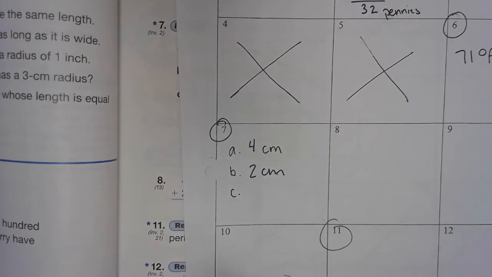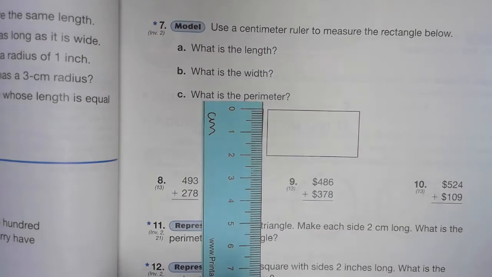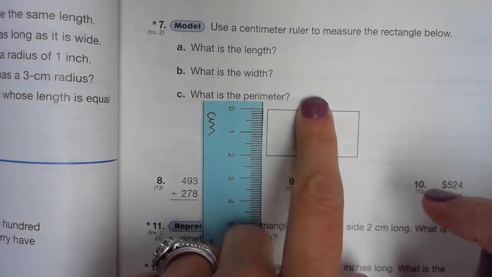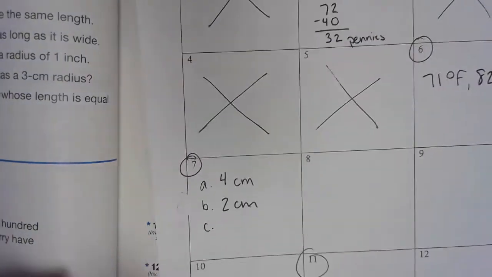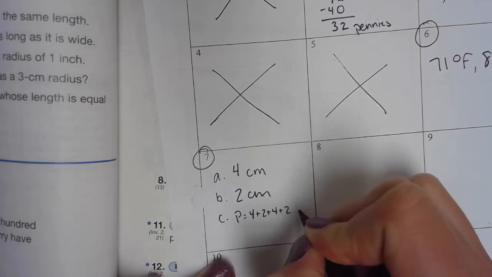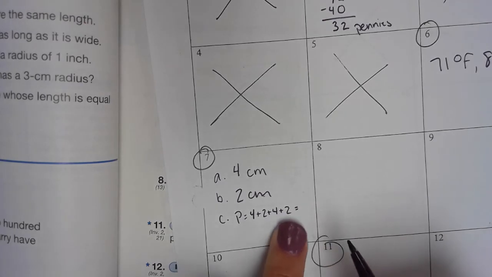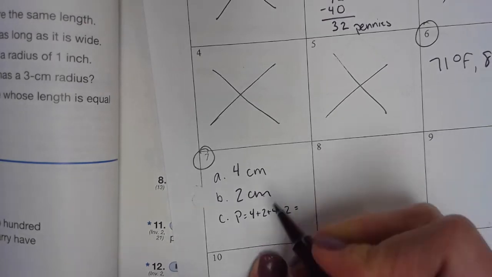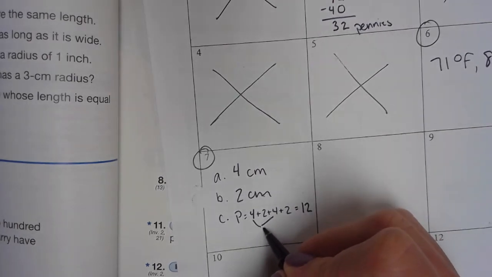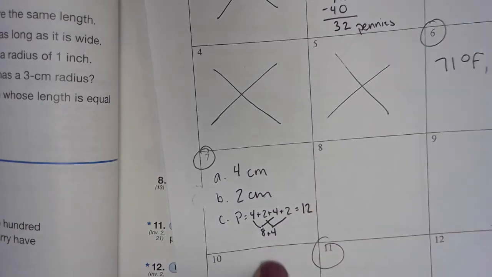Now, remember, the perimeter is the distance around. So we need to add up all 4 sides to see what the distance around is. Well, this side was 4, this side was 2, this side was 4, and this side's 2. So the perimeter equals 4 plus 2 plus 4 plus 2. Well, 4 plus 2 is 6. 4 plus 2 is also 6, so 6 plus 6 is 12. You can also say 4 plus 4 is 8. 2 plus 2 is 4, so 8 plus 4 equals 12.